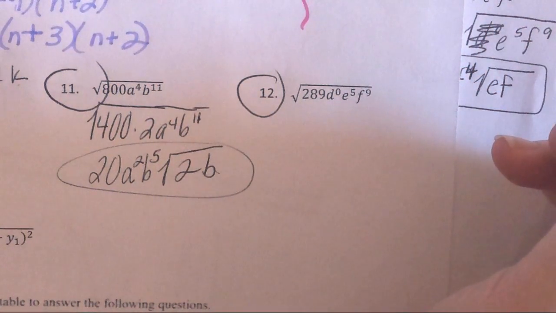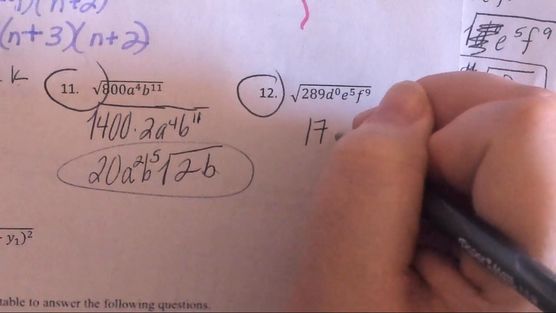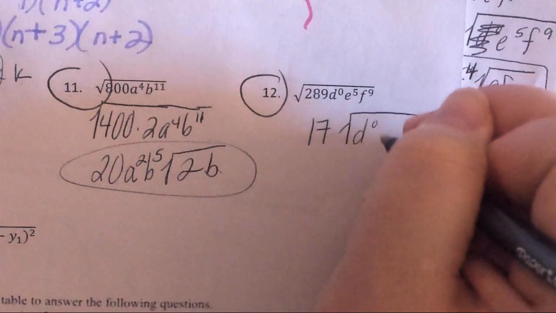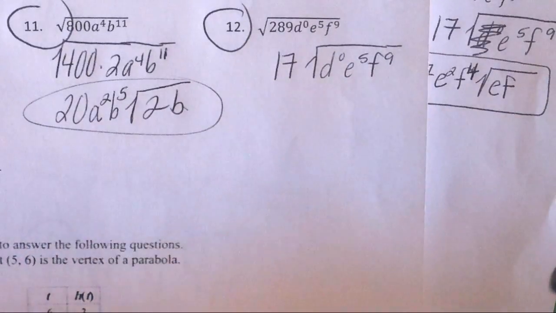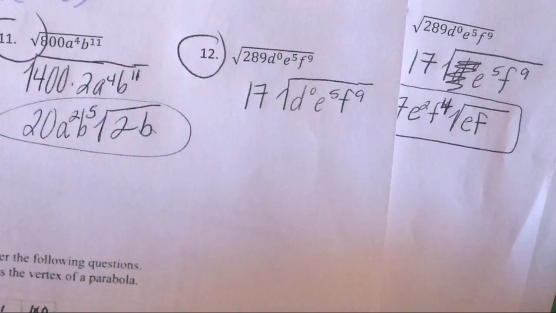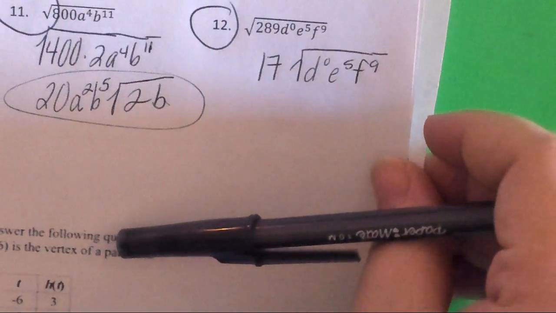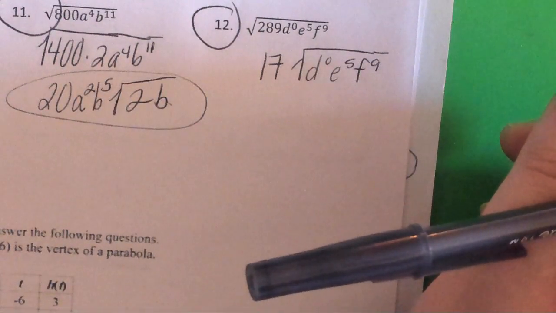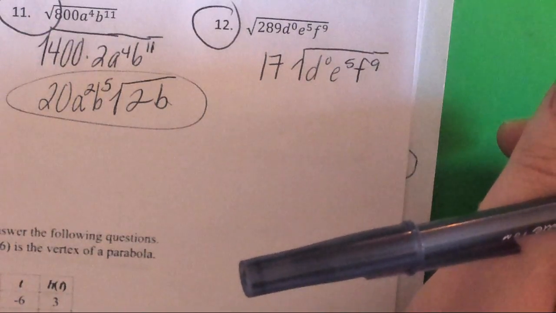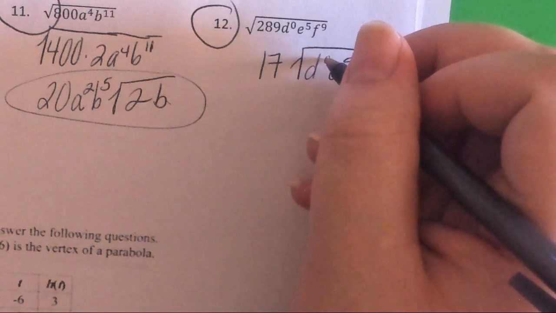Square root of 289. 17. That's one we're supposed to know. Okay, then we have to deal with the d to the 0, e to the 5th, f to the 9th. Tell me what to do with the d to the 0. Anything to the 0 power is 1. So this is a 1.